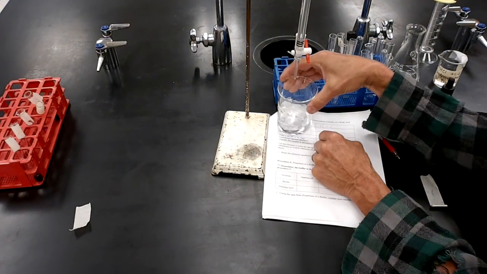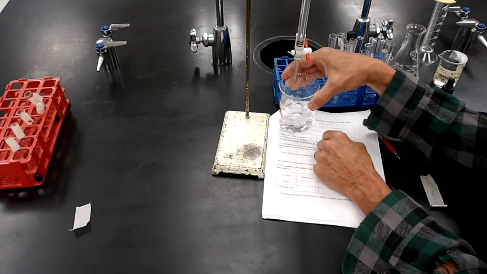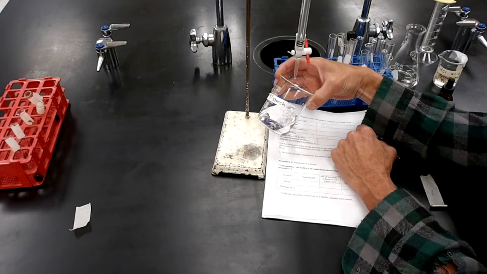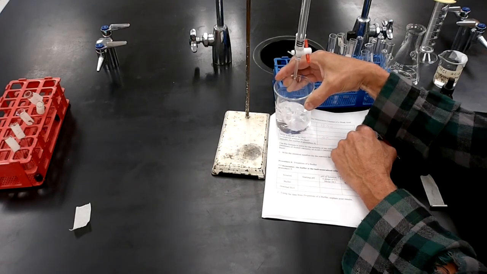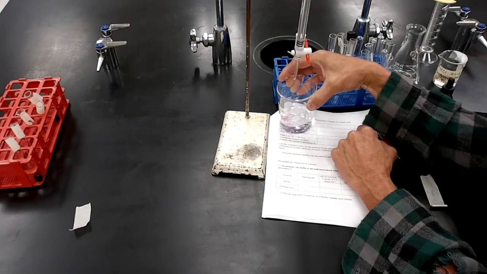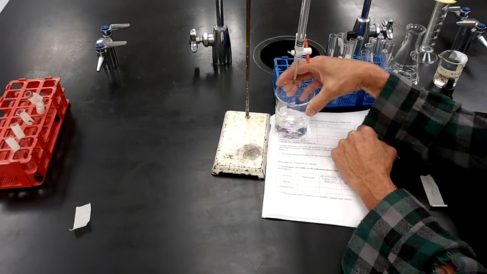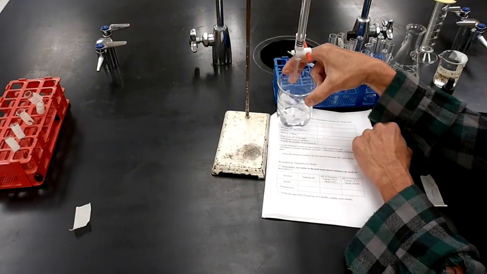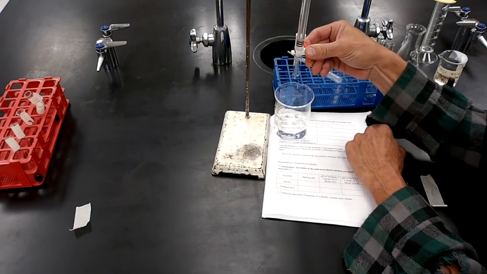So I'll use a pretty slow drop rate. Swirl it a bit to keep it mixed. It's still clear.